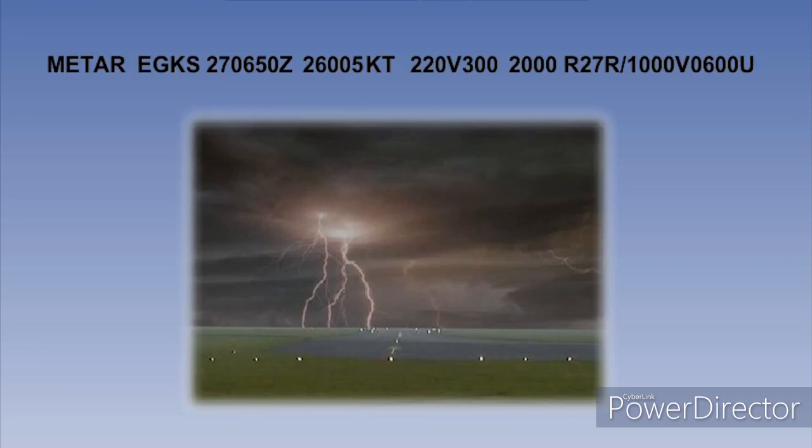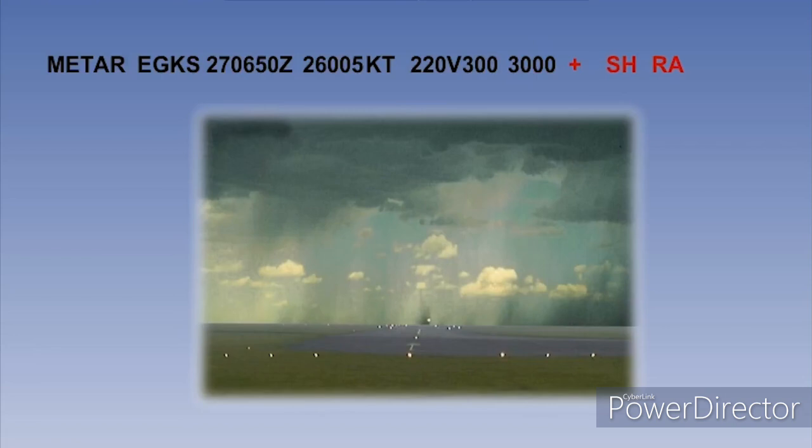The weather group is next, and this signifies what weather is actually occurring at or near the aerodrome at the time of the observation. Let's look at an example. The weather group can be split into 3 parts. The plus sign is the qualifier, and in this case indicates heavy.